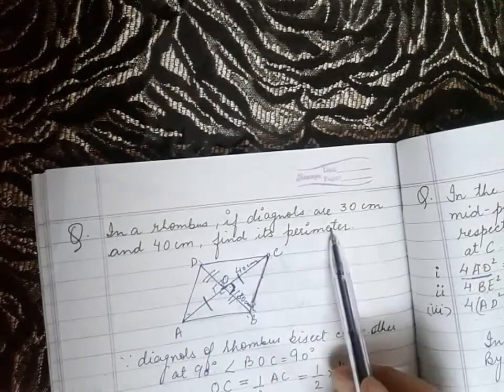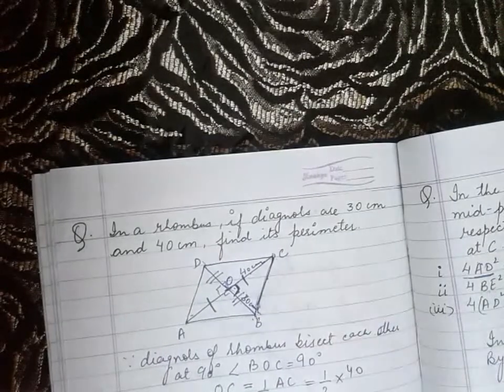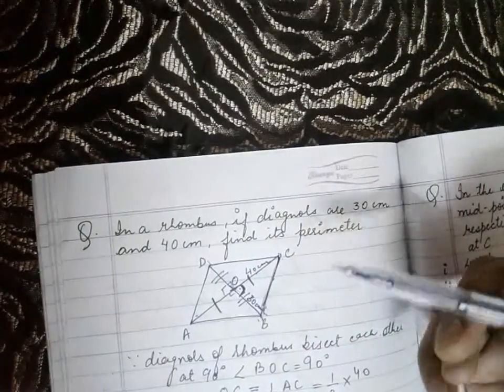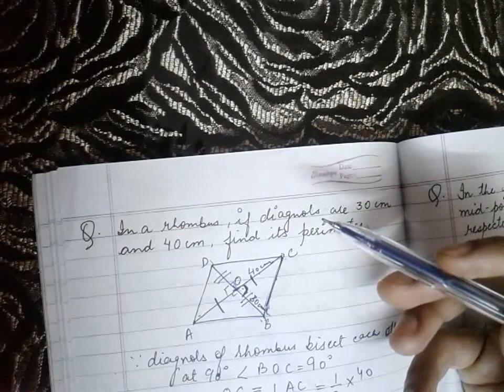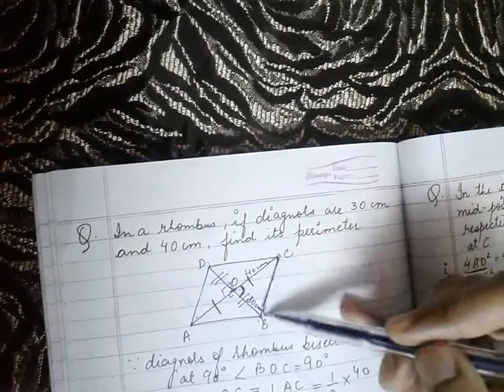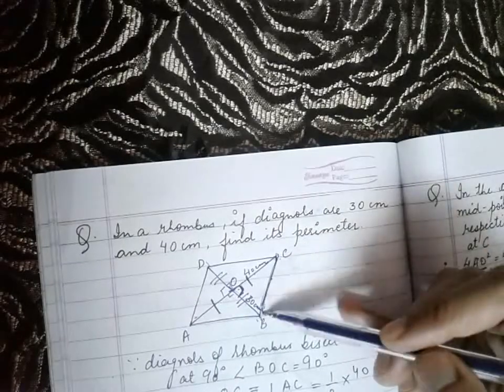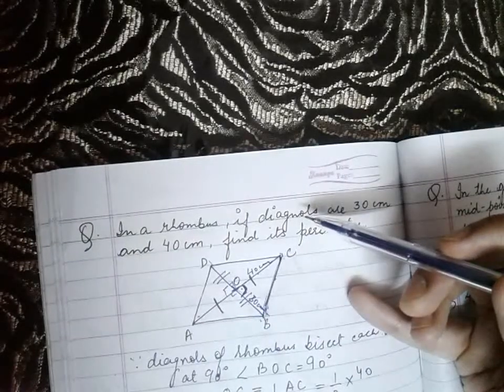Now we have to find the perimeter. For finding the perimeter of a rhombus, I need all the sides. All sides of rhombus are equal. So perimeter of a rhombus is equal to 4 into side. If I find side by any means, then I'll be able to find the perimeter.